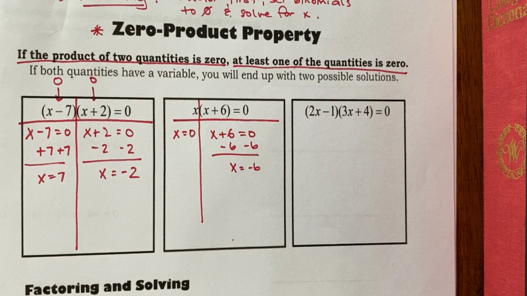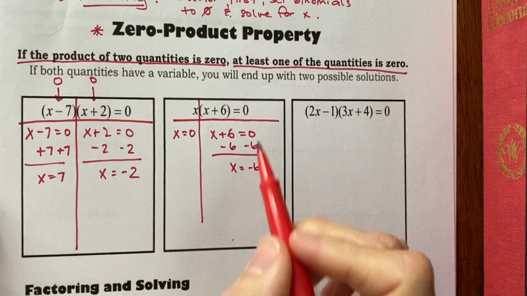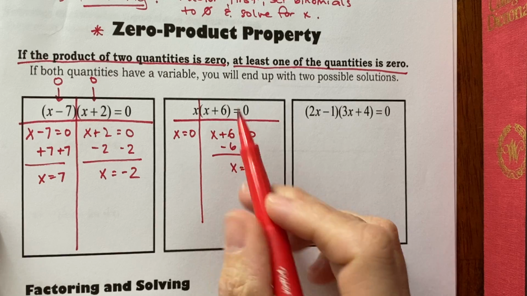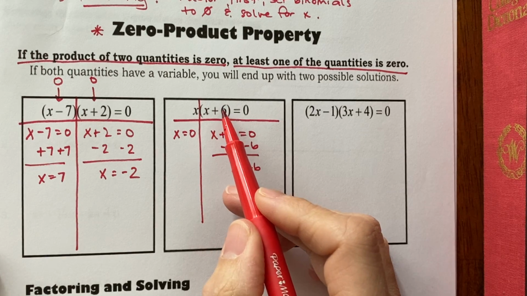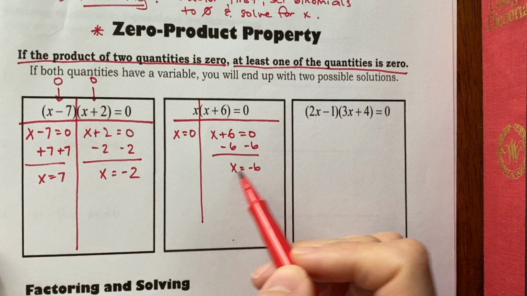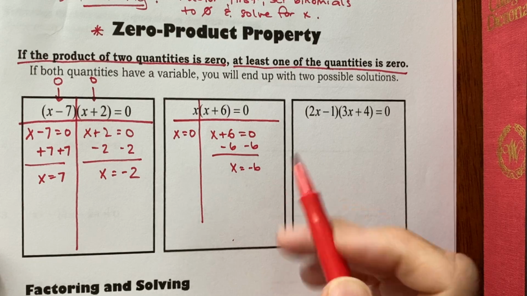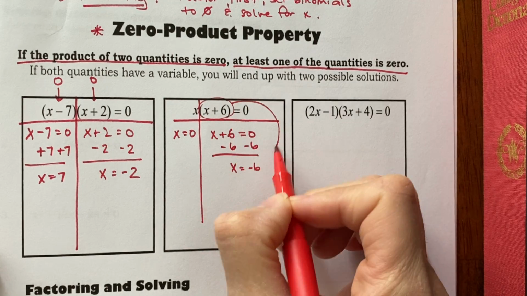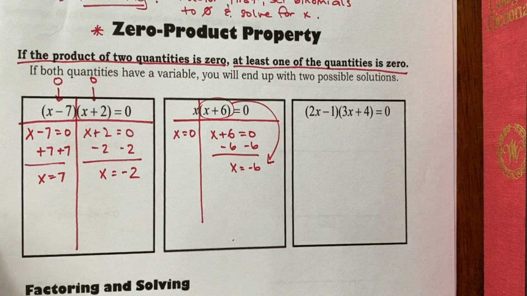Some of you at this point might remember that we did this just by saying like it's the opposite sign of this, right? So if x plus 6 equals 0, I'm going to subtract 6. So I know for sure that's going to be negative 6. So if you can go from here to here, if you remember how to do that, that is fine.